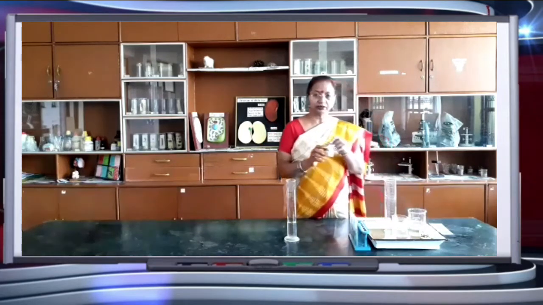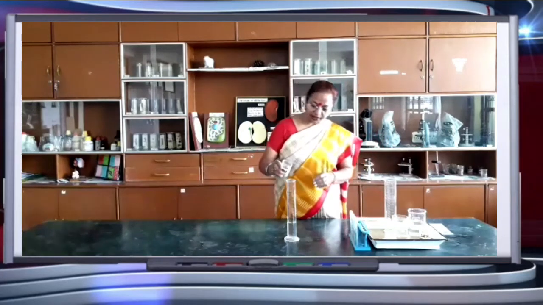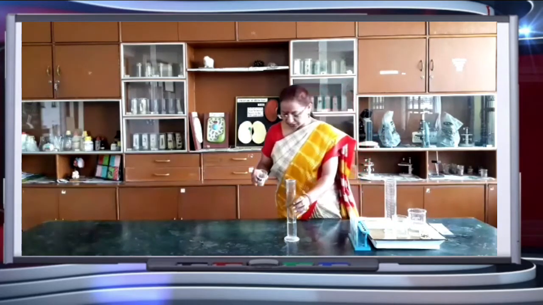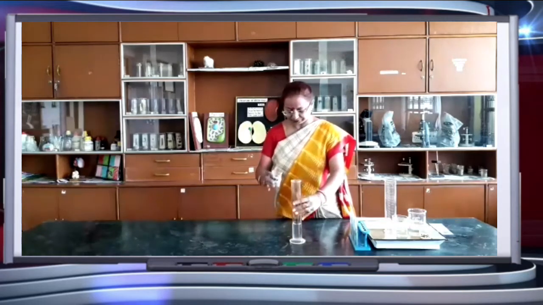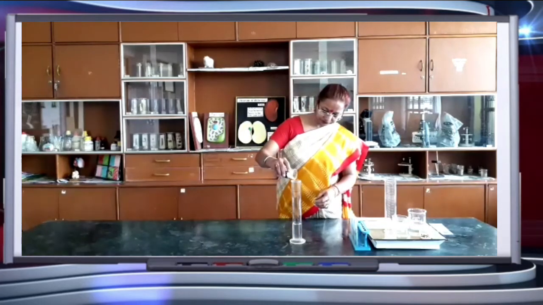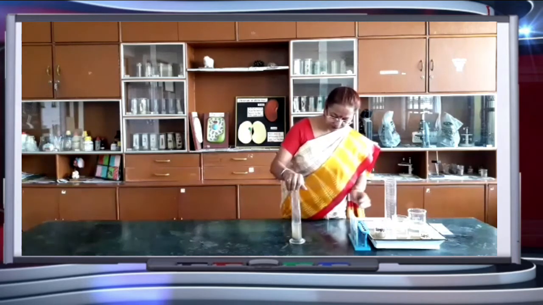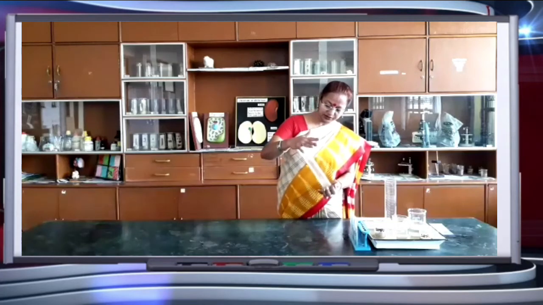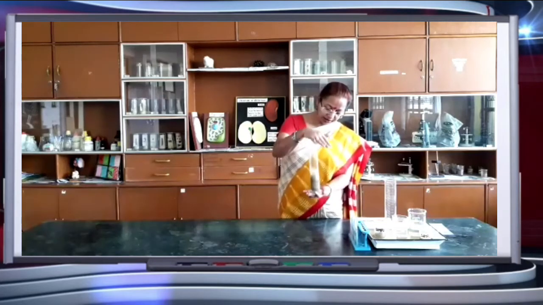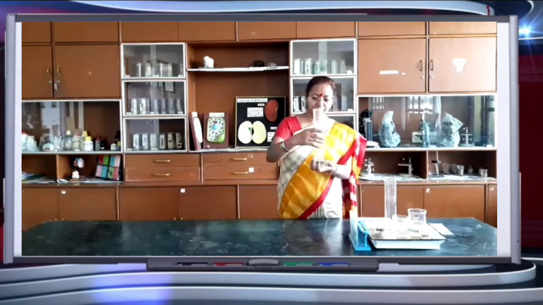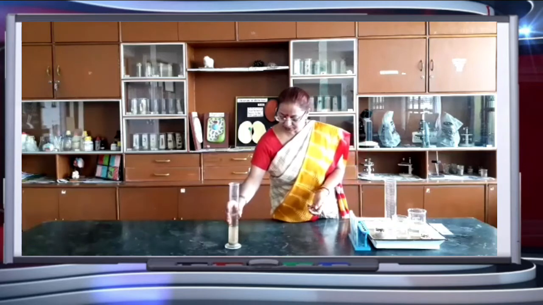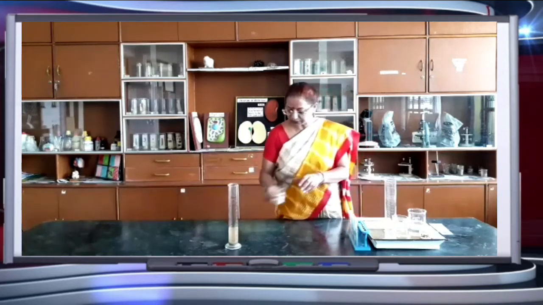This is sample 1 which I am adding in this measuring cylinder, and the water added is 30 ml. Then just cover it tightly and shake it. Leave it for some time. This is sample 1.